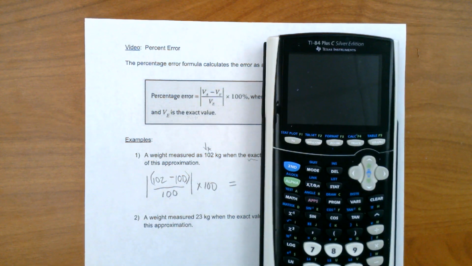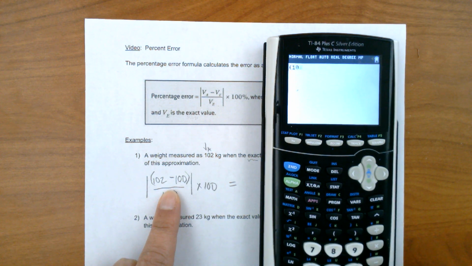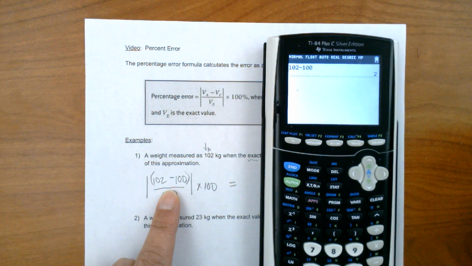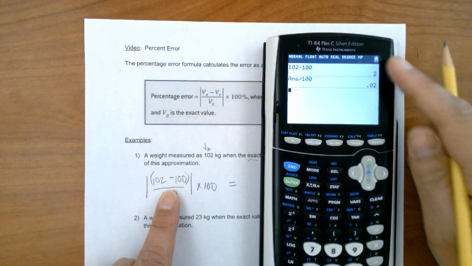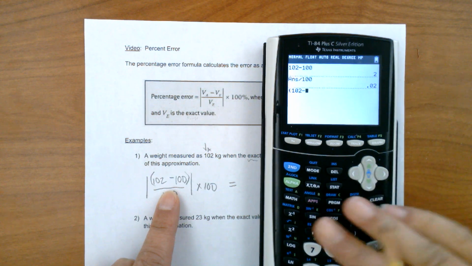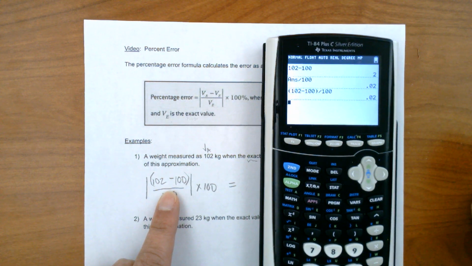So in your calculator, turn it on. You can do this one of two ways. You can put it in, remembering the parentheses, divided by 100, and we get 0.02, or you could do 102 minus 100, press enter, and then divide it by 100. We get the same answer, 0.02. If you want to do it in 2 steps, or in 1 step where you remember the parentheses, we get the same answer.